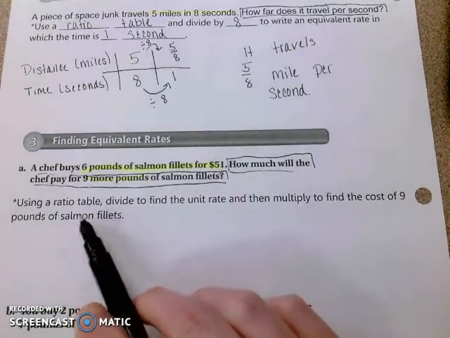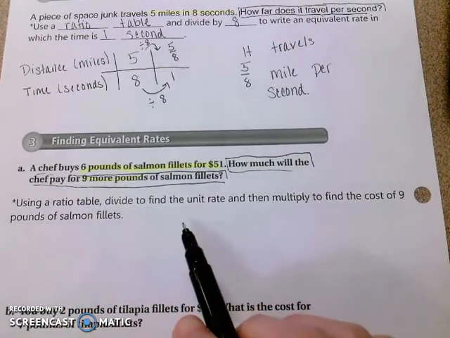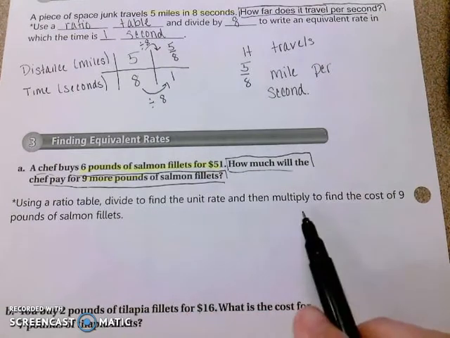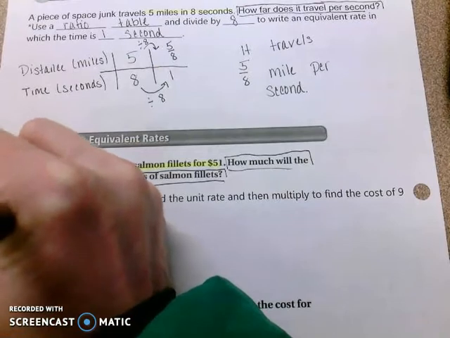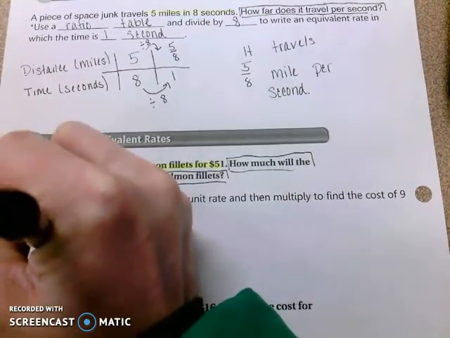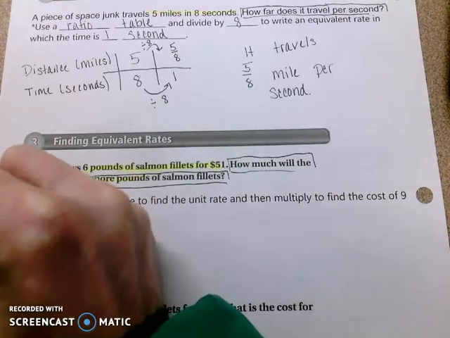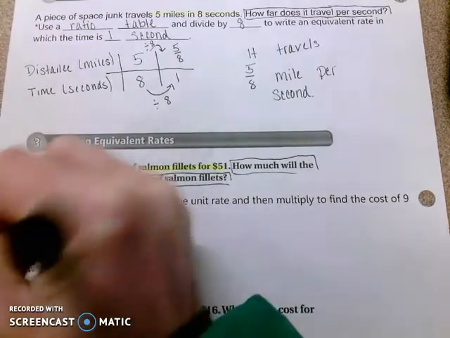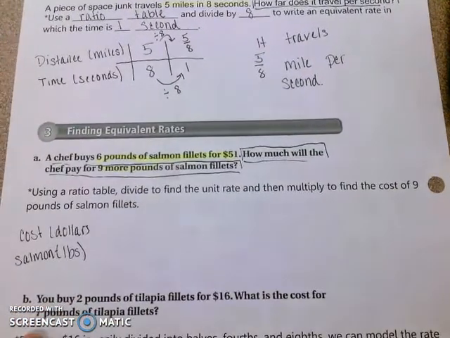Okay, so we're going to use a ratio table again. We're going to find our unit rate. So we're going to figure out how much does 1 pound cost, then multiply to get to 9 pounds. So we're comparing the cost, which is measured in dollars, to the amount of salmon fillets, which we're measuring in pounds. So I did include those units there so I don't have to write them each time.